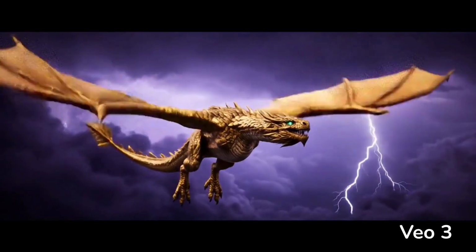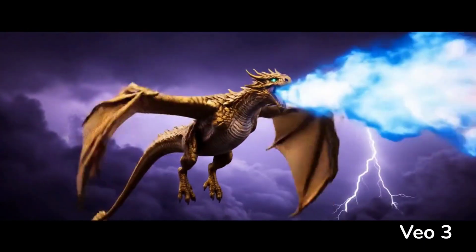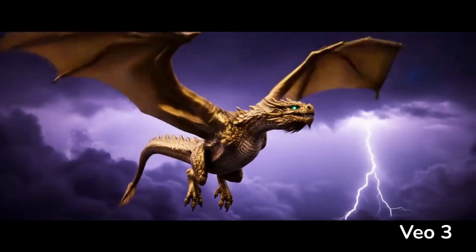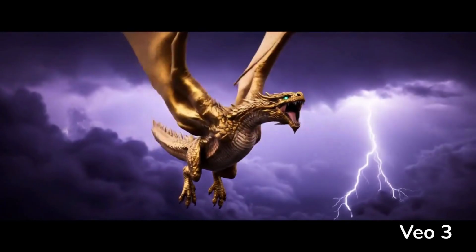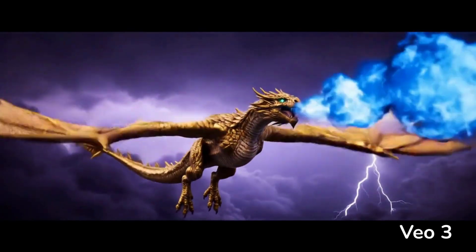Veo 3. Veo gives us a real sense of scale and majesty. The dragon feels ancient and powerful. The camera follows the dragon's flight in a way that feels truly cinematic.